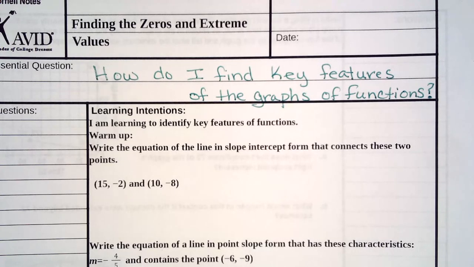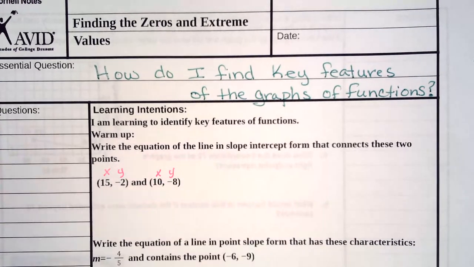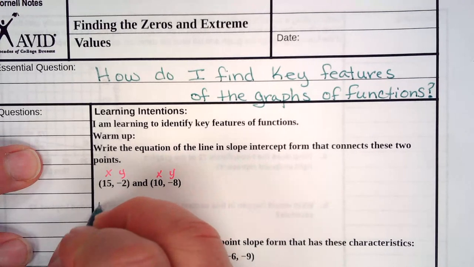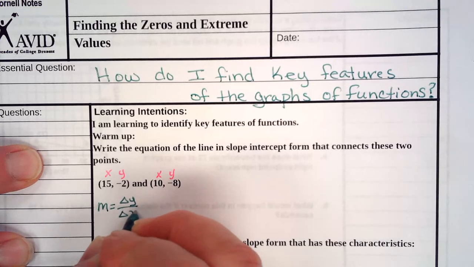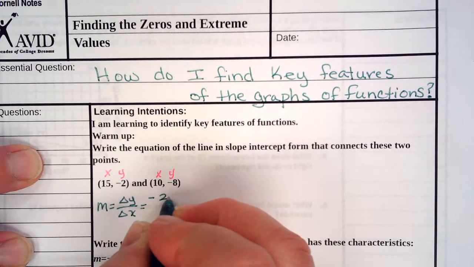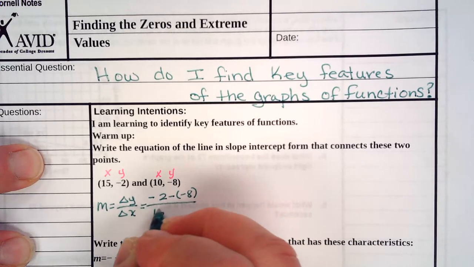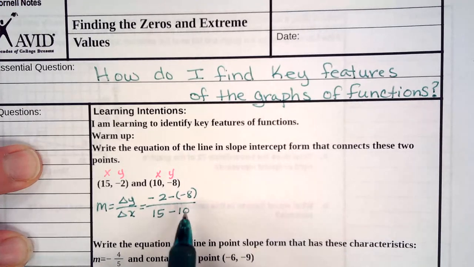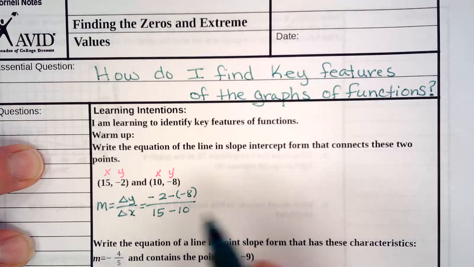So, write the equation of a line in slope-intercept form that connects these 2 points. Step 1 is always to find your slope. Your slope is the change in y divided by the change in x. -2 minus -8 over 15 minus 10. Now you could have had -8 minus -2 also, and you'll still get the same slope.